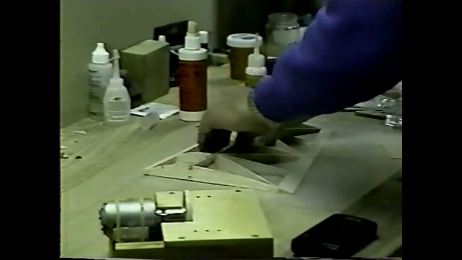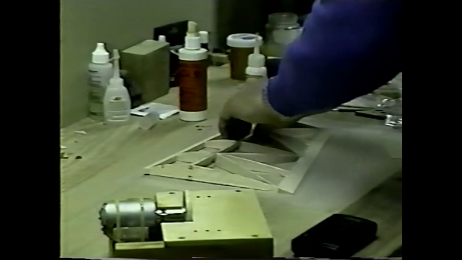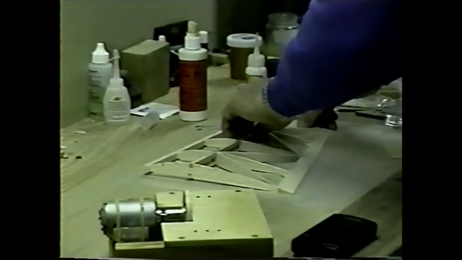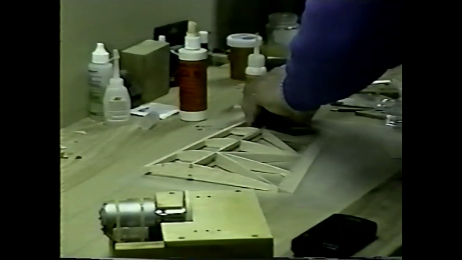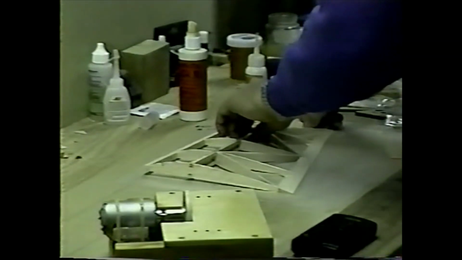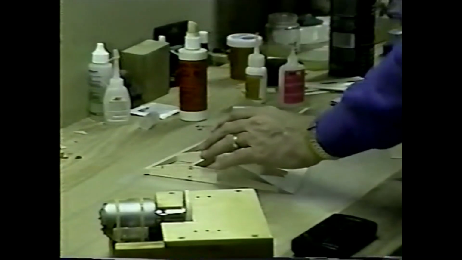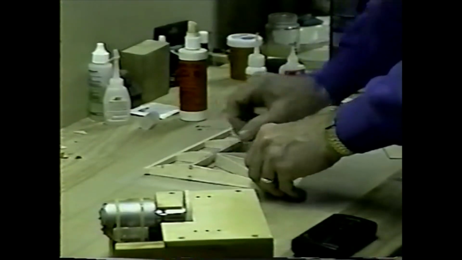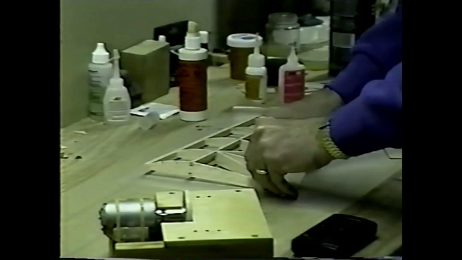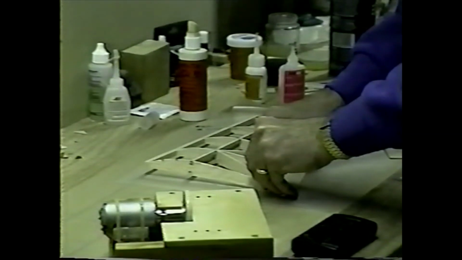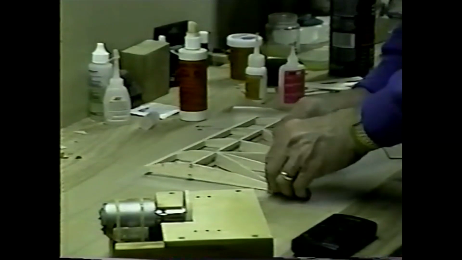Now, if you ever get into a situation where something doesn't want to come loose, you can always use the heat gun. A heat gun will soften the spray cement, and you can then just lift the part right off. I quite frequently use the heat gun to remove the plans from the workbench.